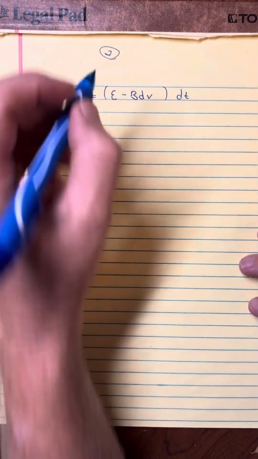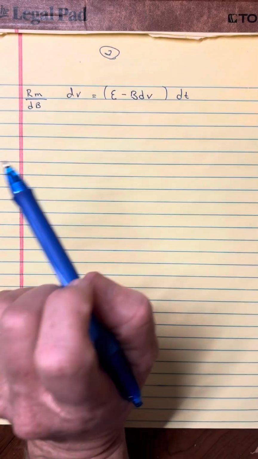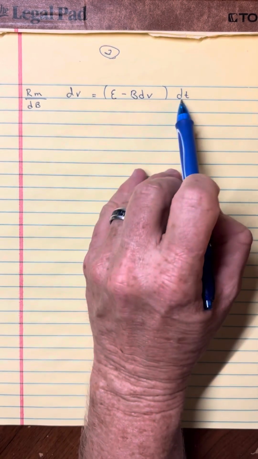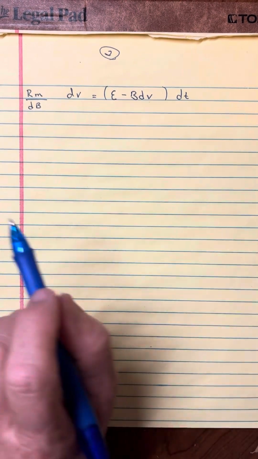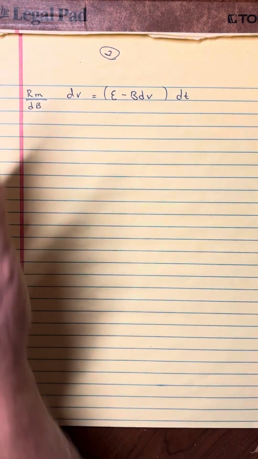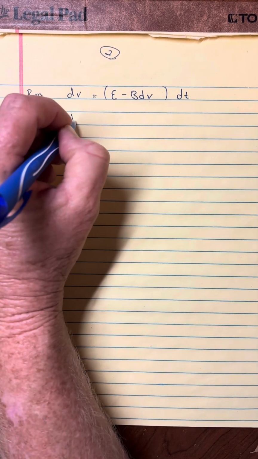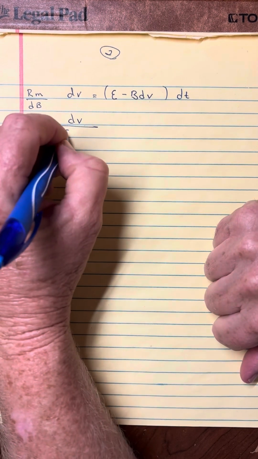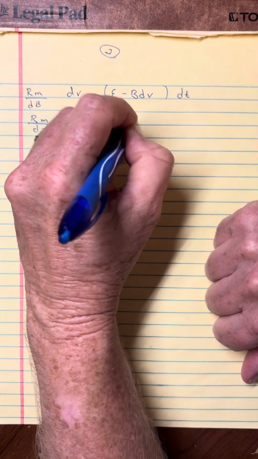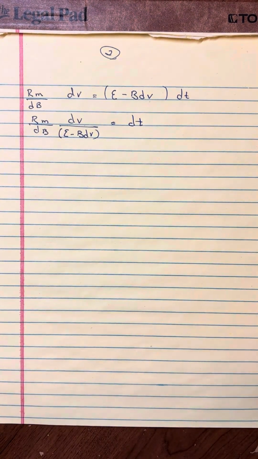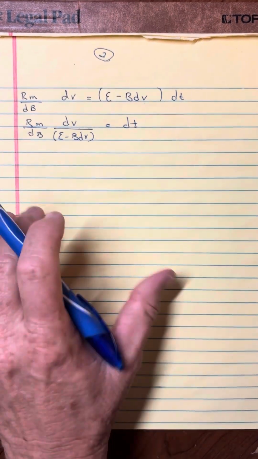Sadly, it doesn't complete my goal because I still have a v over here. And if I do a distributive property, that mixes the t's and v's again. I don't want that. So let me do a division here, and so I can separate the v's and the t's. Everything that has a v is in this little group, and everything that has a t is in this little group.